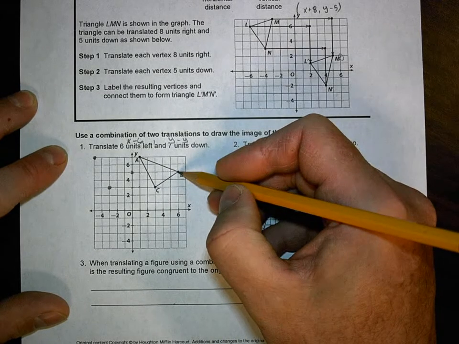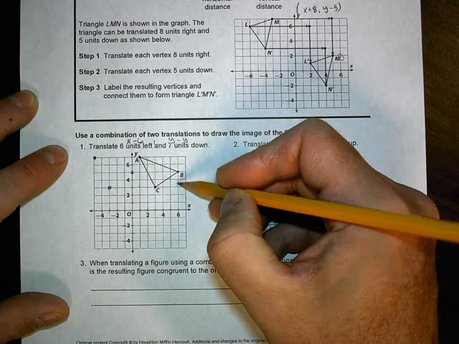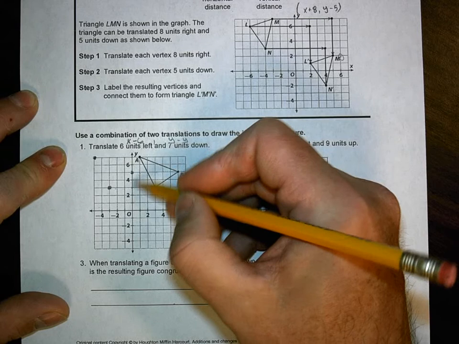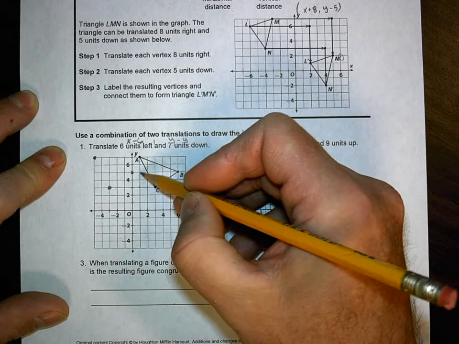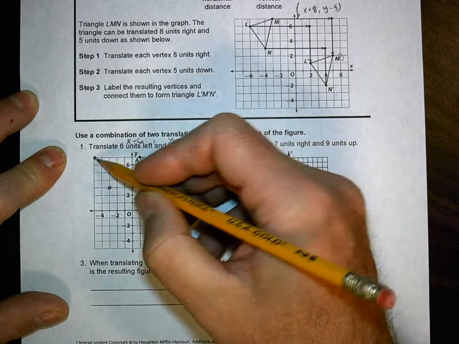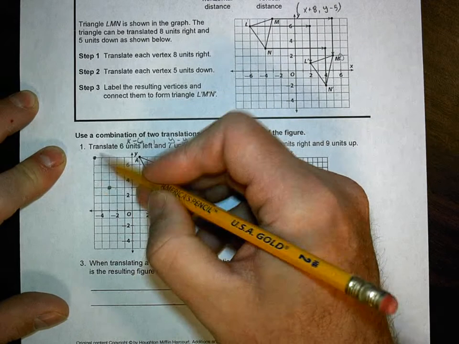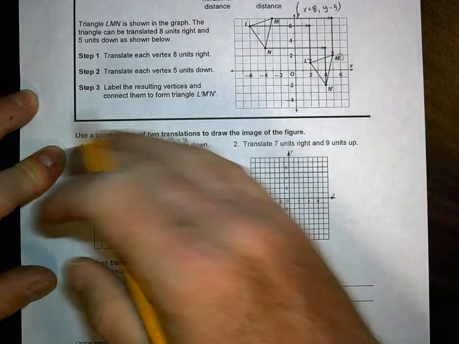And I can do some things to check. I can see that B and C are separated by 2 units up and down. So I can check and make sure I'm plotting my points right by doing that. I can see that A and C are 4 units apart, and they're still 4 units apart here. So I did translate that right.